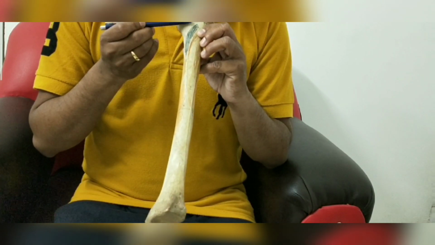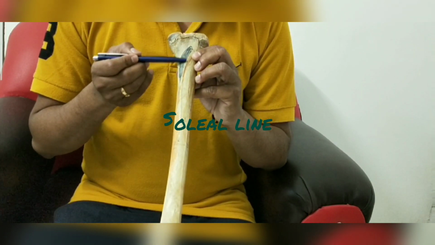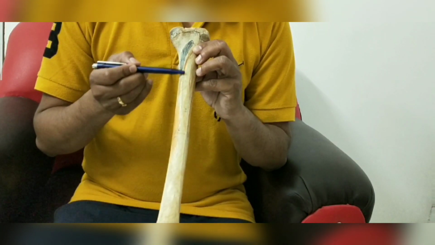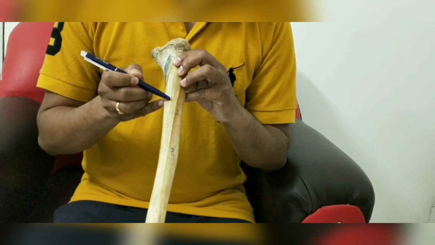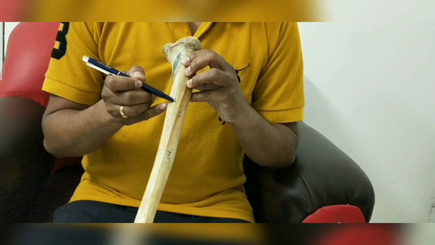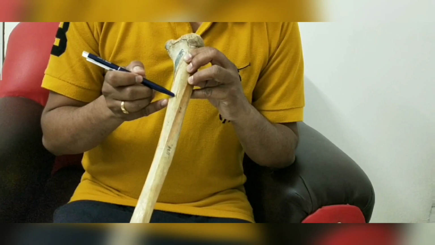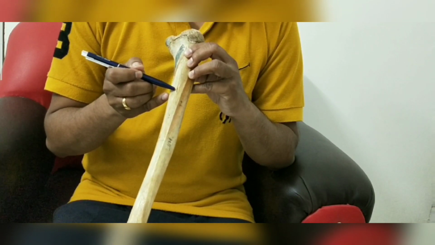In the upper part of the posterior surface, one line is there. This line is known as the soleal line, and here is one nutrient foramen, from where the largest nutrient artery passes. It is a branch of the posterior tibial artery.